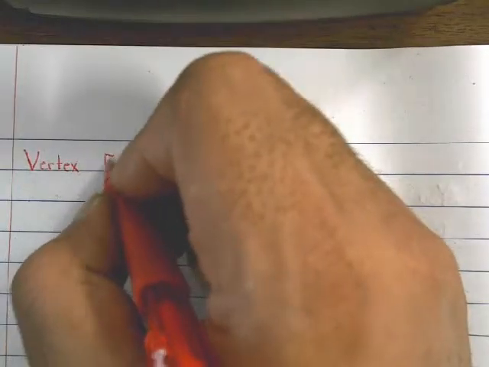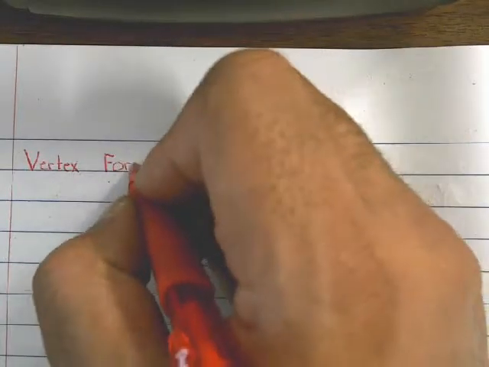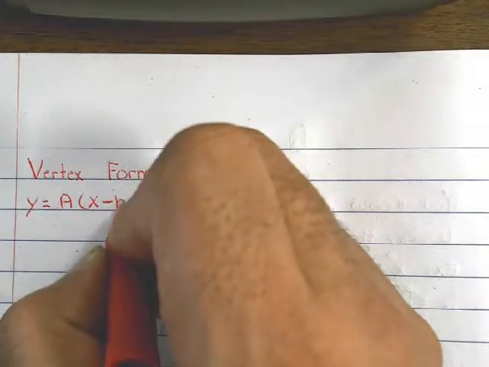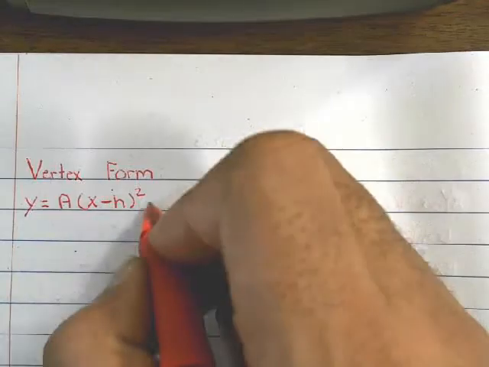Now, let's talk about the two forms. First one is what we call vertex form. Vertex form is y equals a times x minus, notice I'm putting a minus, h squared plus k.